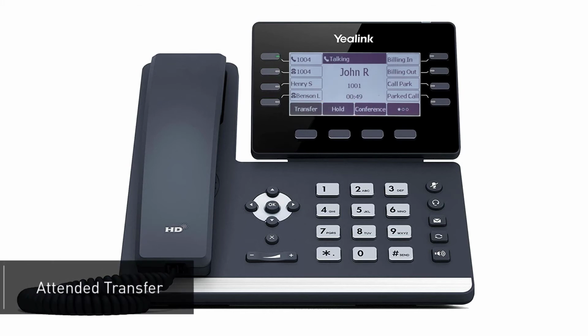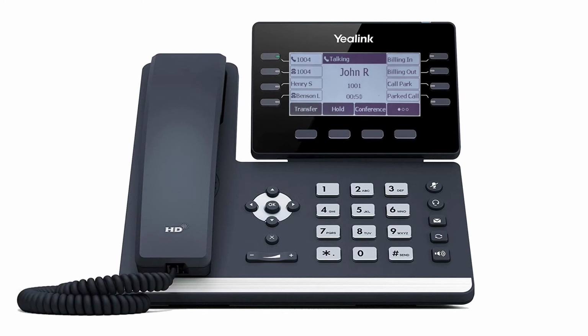A warm or attended transfer allows you to consult with the party to which you are sending the call to before completing the transfer. On the bottom of the screen, press the transfer soft key. This will place the caller on hold. Dial the number or extension you wish to transfer to and wait for the party to answer the call.